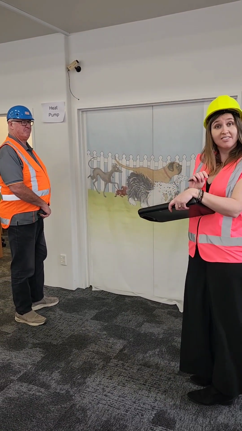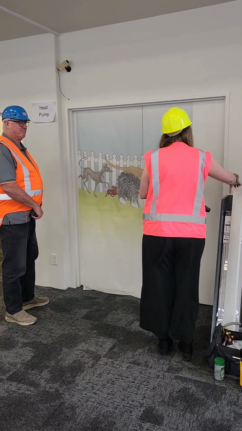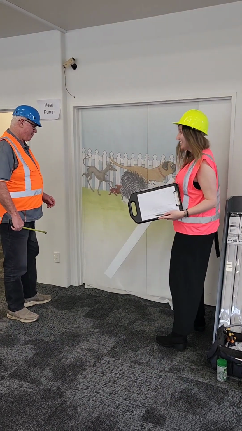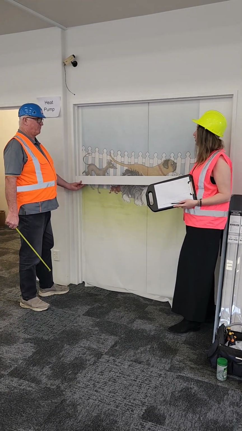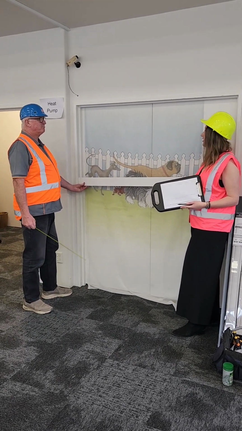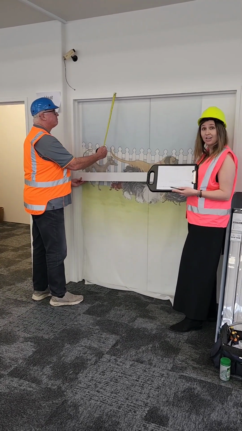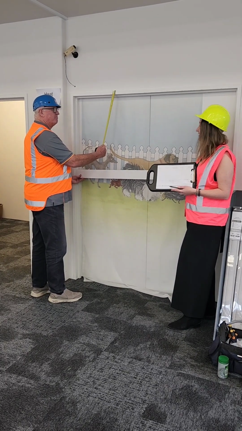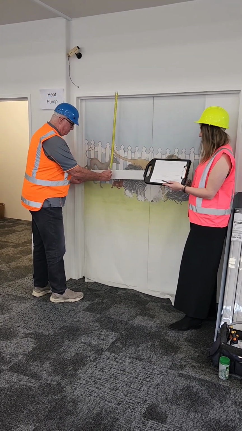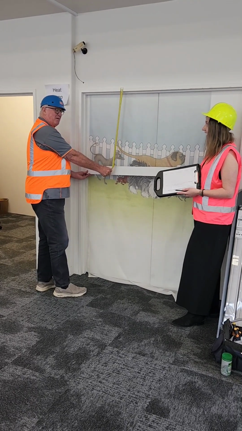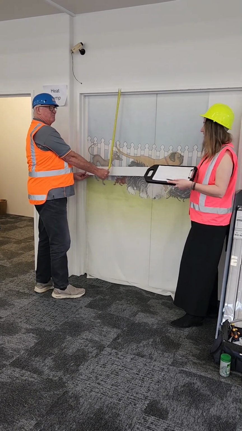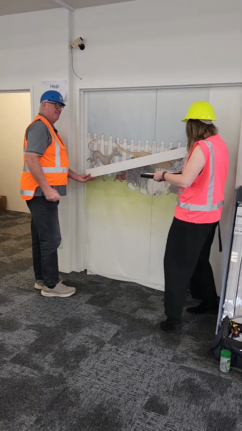Now there's two things to factor in with height. First of all, is there a sill? In this case, there is a sill. And so what Bob is going to do is he's going to measure from the top of the architrave, and this could be any size, to the top of the sill. What measurement do we have, Bob? 760 millimeters. So we're going to pop that down on our sheet.